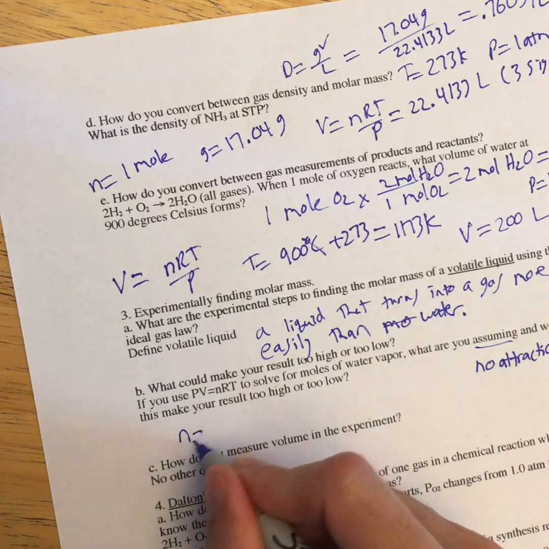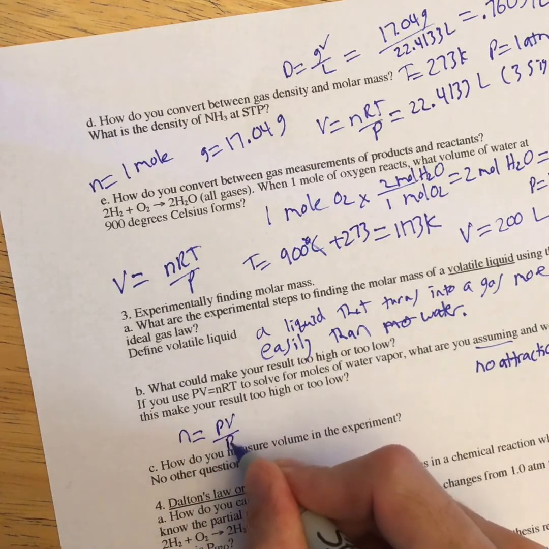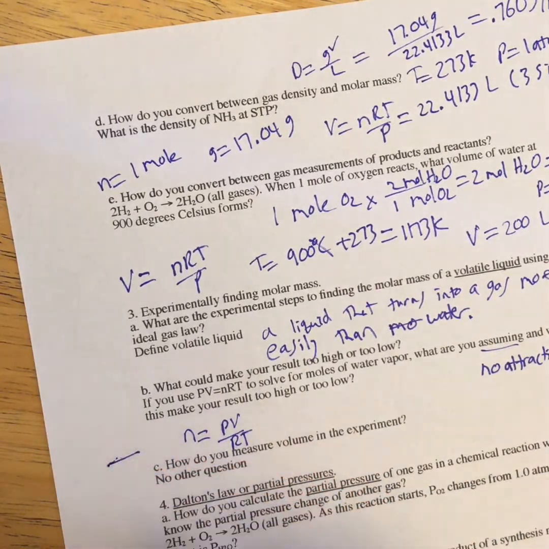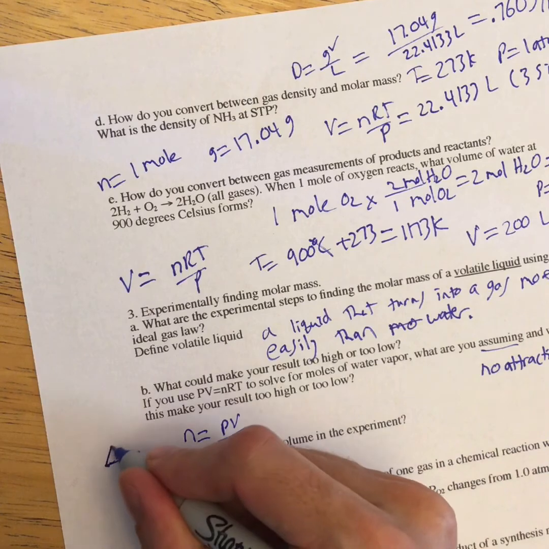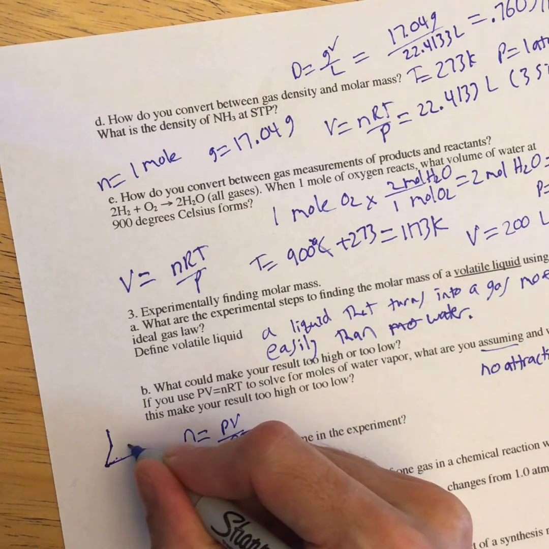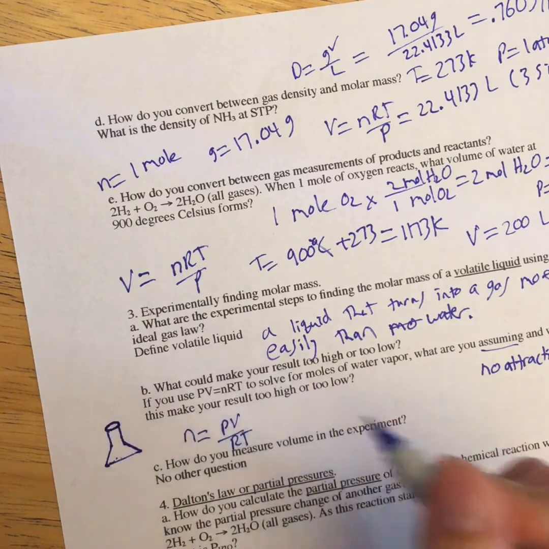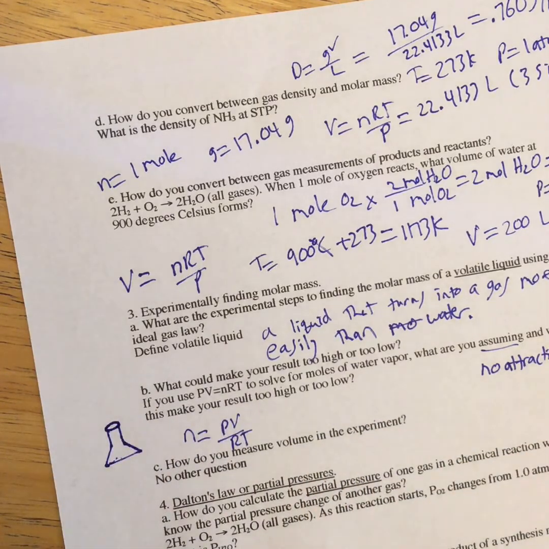So we're solving for moles. That's n equals PV over RT. And this is meant to be like a lab that there's a YouTube video for. There's a link on your study guide answers.